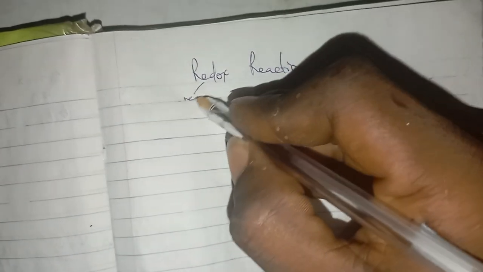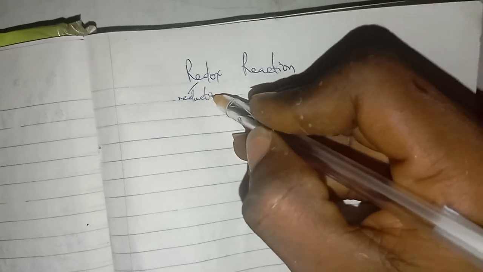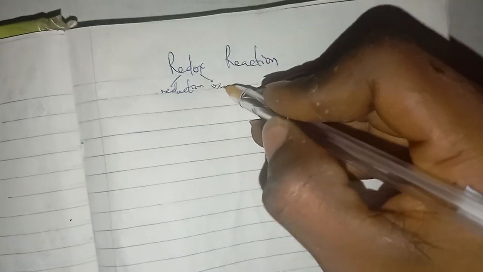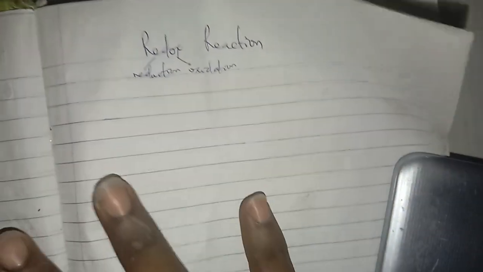Today we'll be treating redox reaction. We said that redox reaction is coined from the words reduction and oxidation.